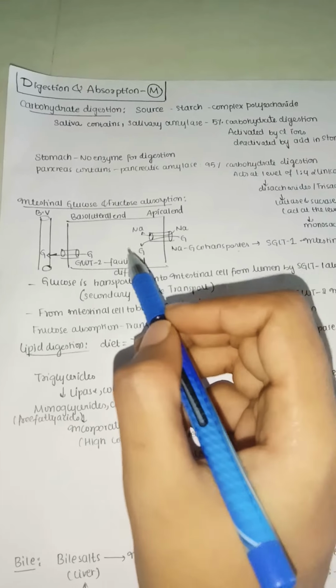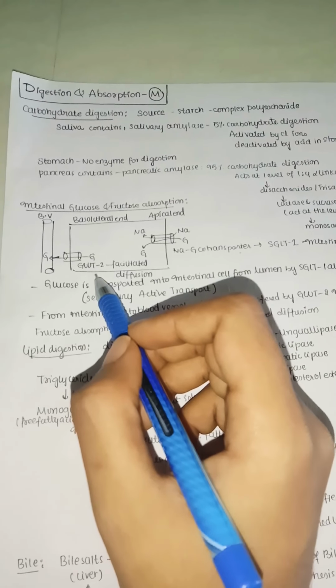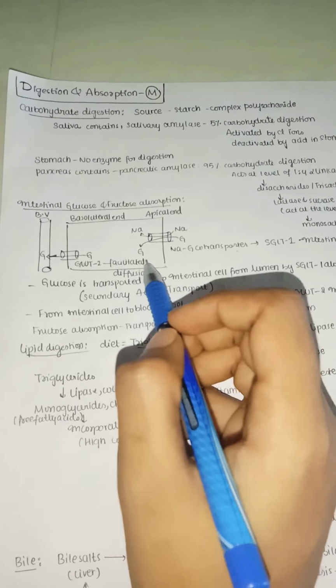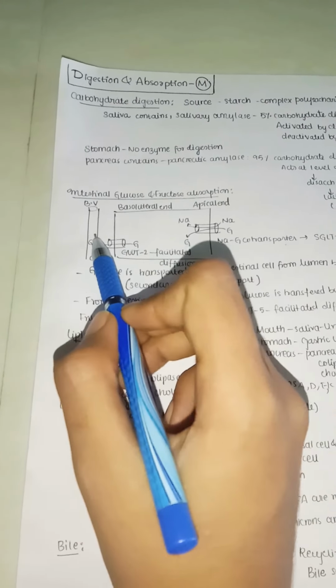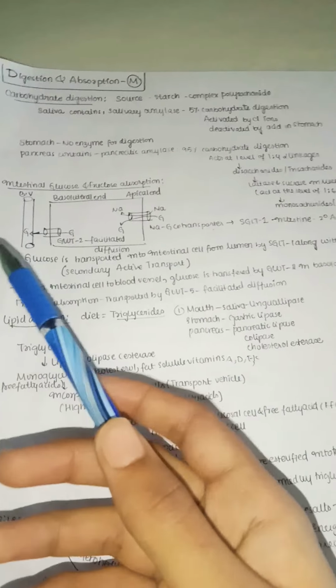Both go together inside, and after that, by means of GLUT2, which is facilitated diffusion, the glucose goes from the basolateral side into the blood vessel. So this is a simple transport, mainly by the sodium glucose co-transporter and GLUT2, to facilitate glucose transport from the lumen into the blood vessel.